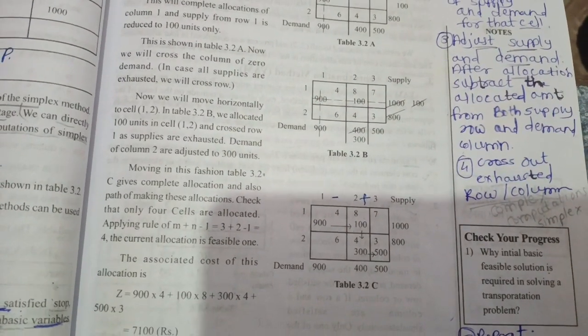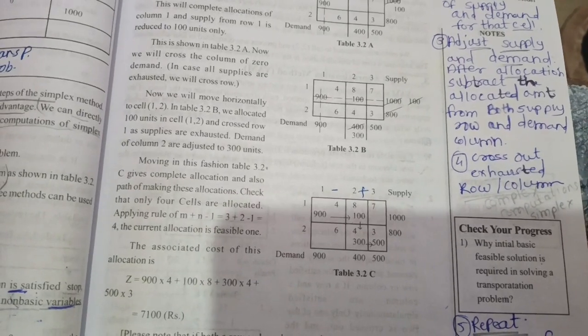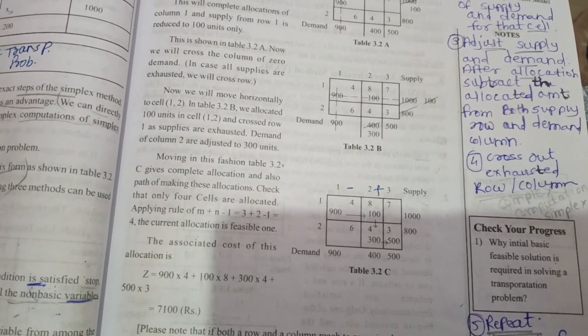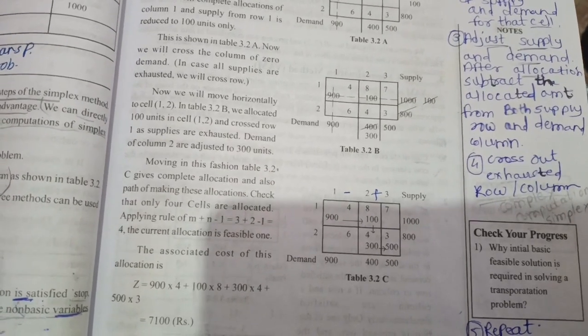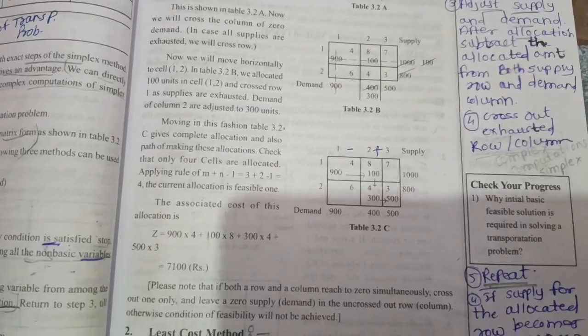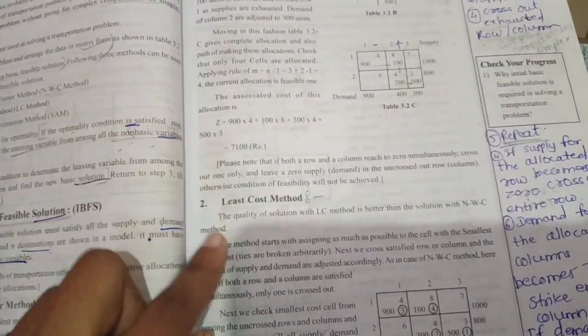The third step is to adjust supply and demand. After allocation, subtract the allocated amount from both the supply row and the demand column. Cross out the exhausted row or column, and this is the process of the northwest corner method.